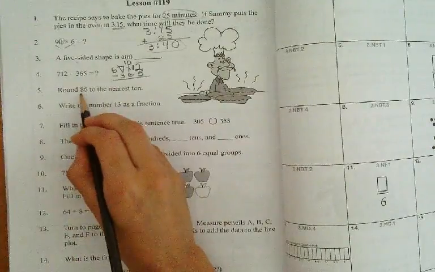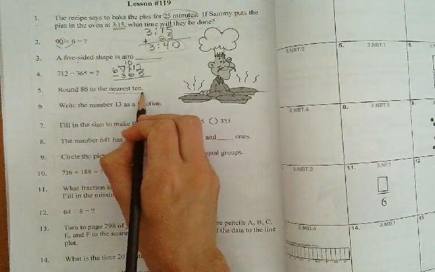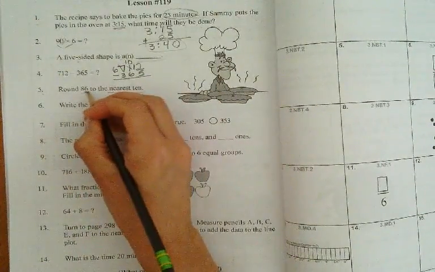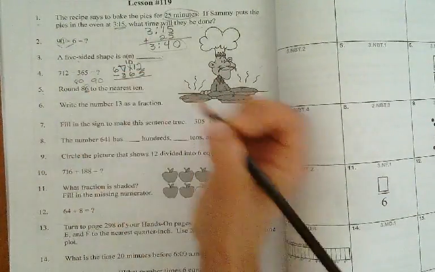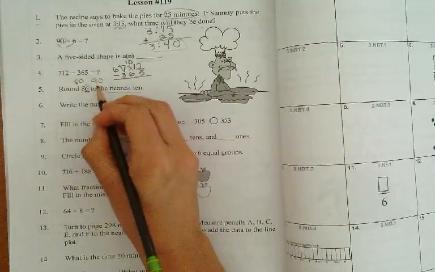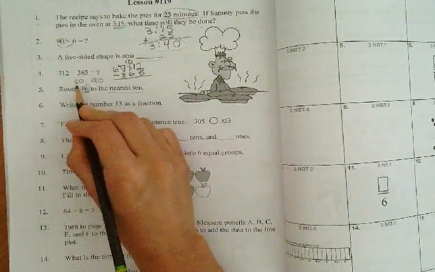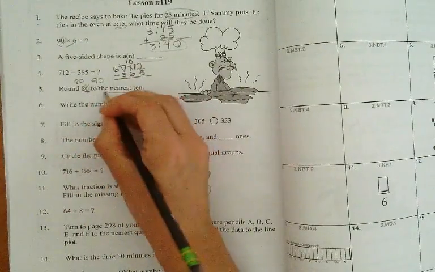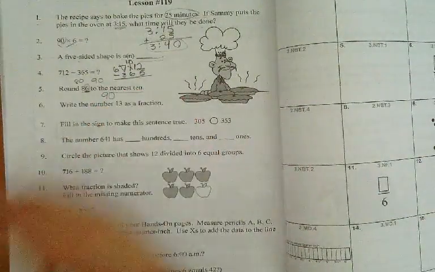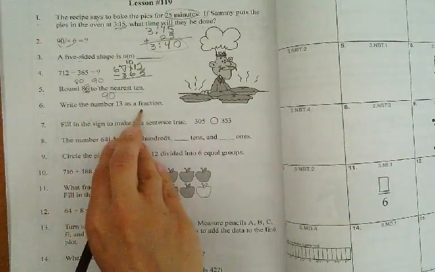Round 86 to the nearest 10. If I'm rounding to the nearest 10, then I'm going to look at my ones place. My nearest 10s are 80 and 90. So either 86 is going to be closer to 90 or it's going to be closer to 80. Since this is greater than 5, I'm going to round up. It'll be 90.